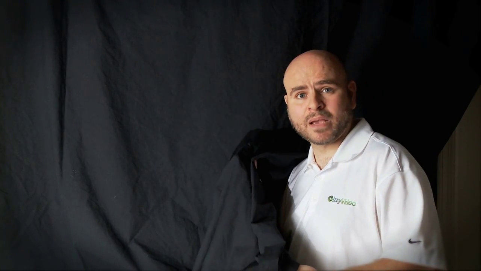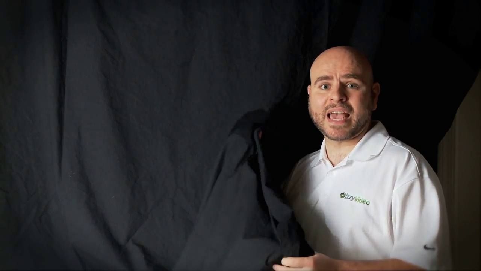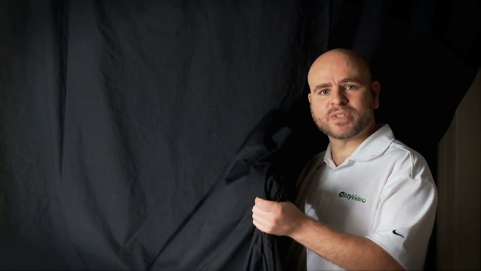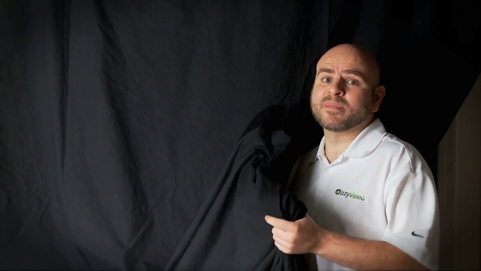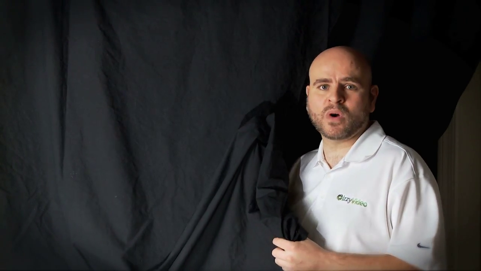How do you create a black background? Well, the first thing you need is some black material to go in the background, and I'm using a fabric manufactured by a company called Westcott. It's a very good product. It's about $100 for 10 feet by 12 feet of this stuff. Also good, incidentally, for blocking windows to keep sunlight out of a room.